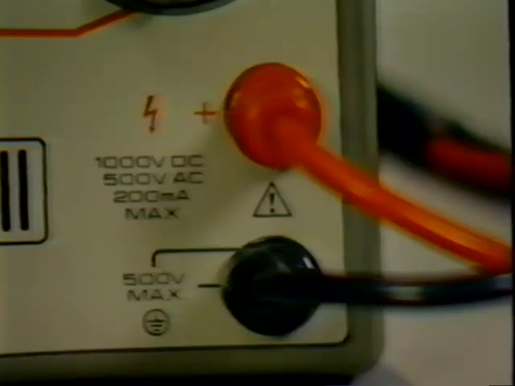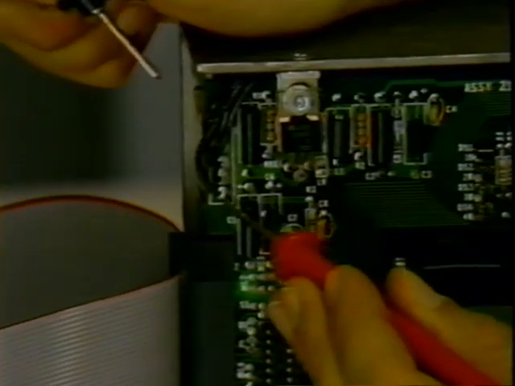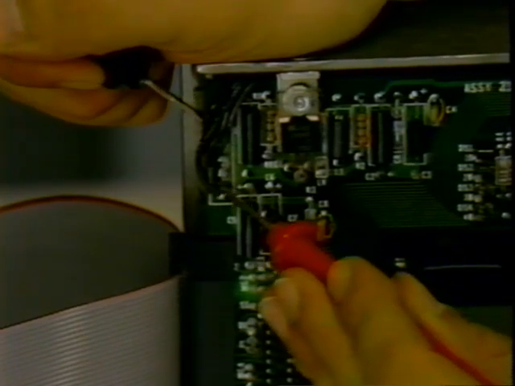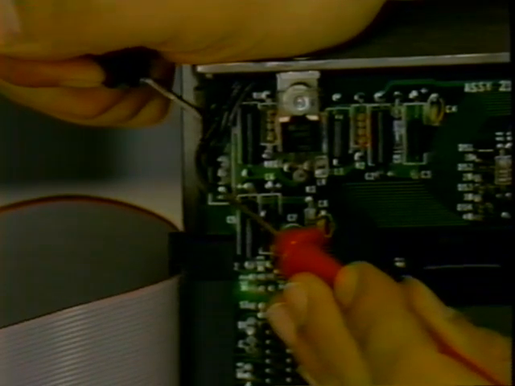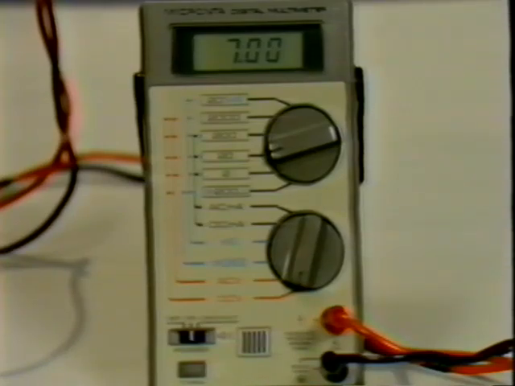Also, remember that you provide ground reference to the meter through your negative lead. The reading displayed represents the difference in potential between the black and red leads. For example, if you were going to measure a 12-volt supply and place the negative lead on the 5-volt line by mistake, the meter would read 7 volts, the difference between the two.